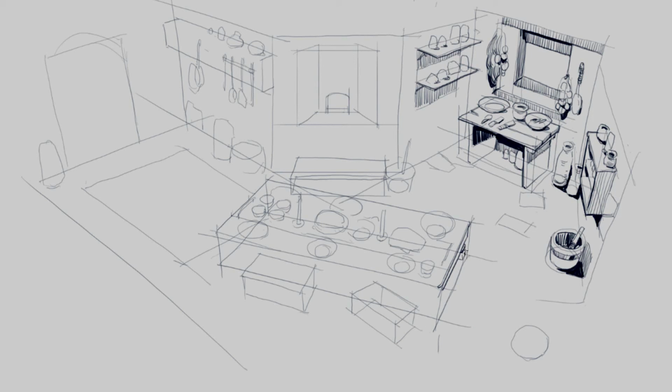Here I'm picking up the lines underneath the table. There's a lot of small details in the legs of the tables that I'm just simplifying to basic forms.